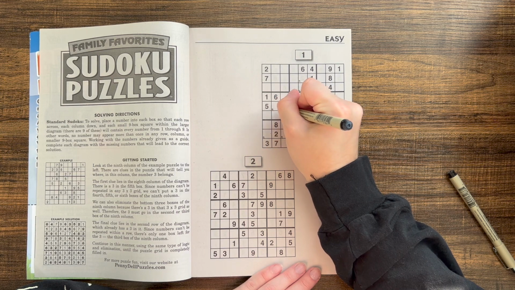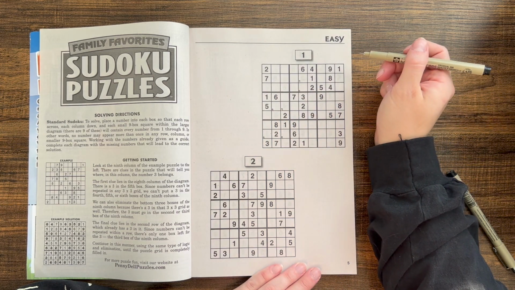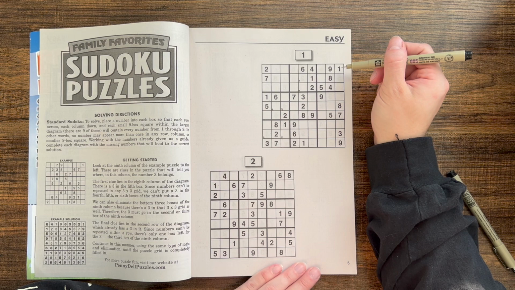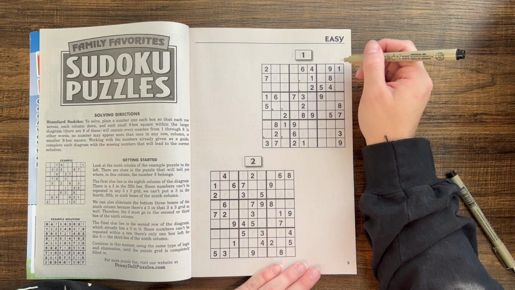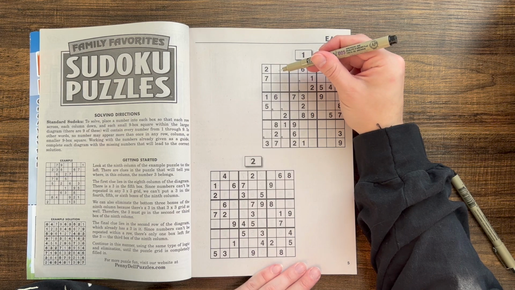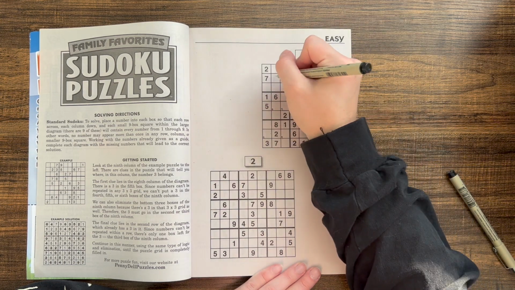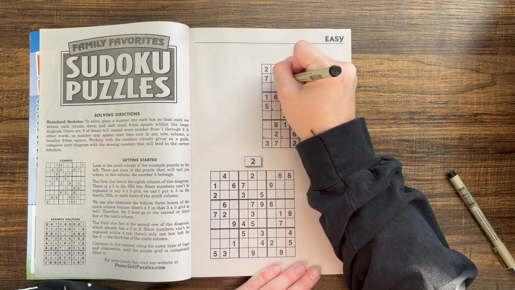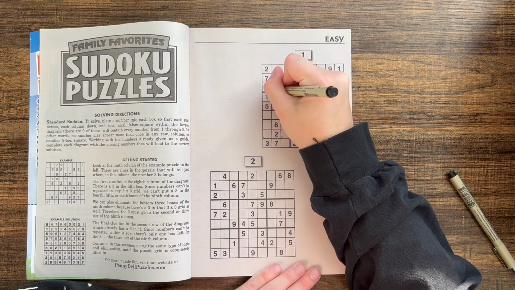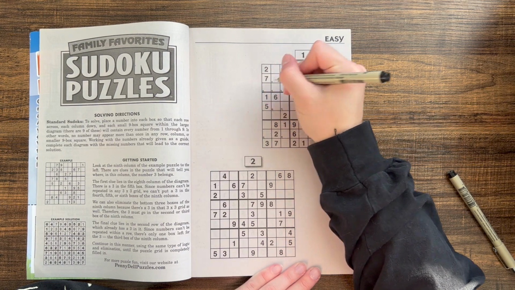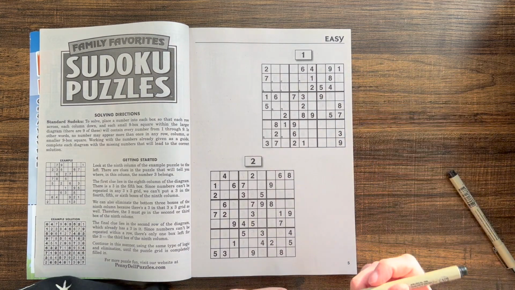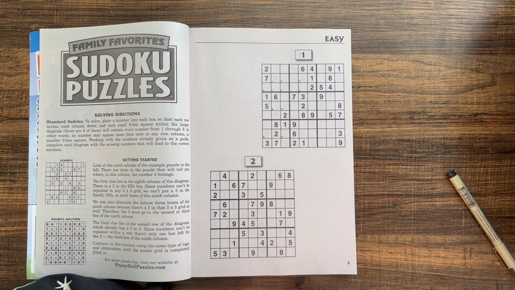One of these has to be a 9. And then finally, there's only a 9 here. So any of these 5 could be a 9. Okay.